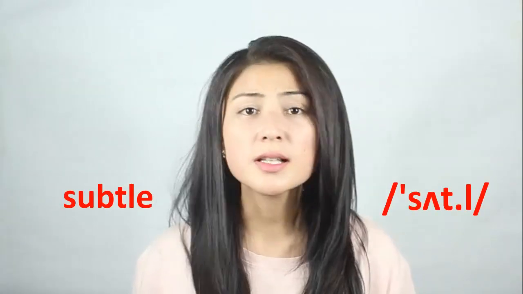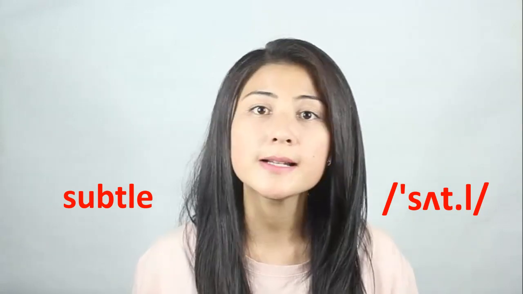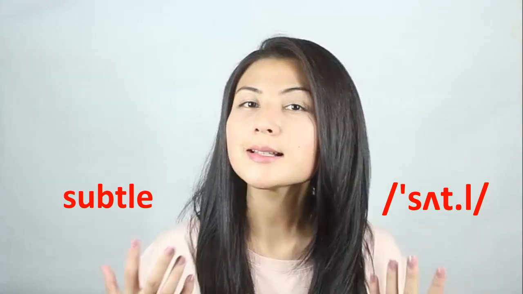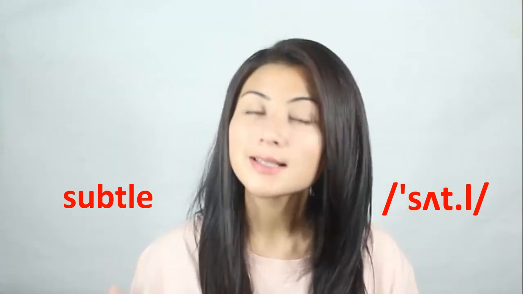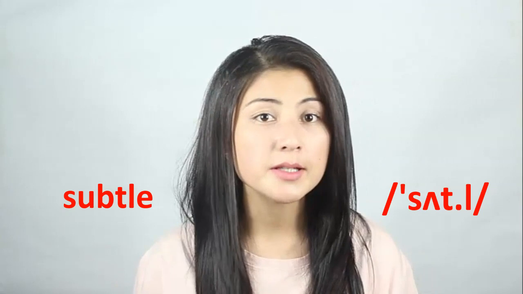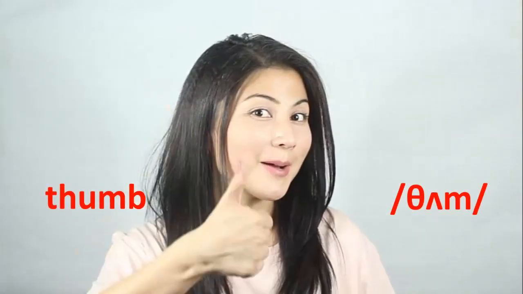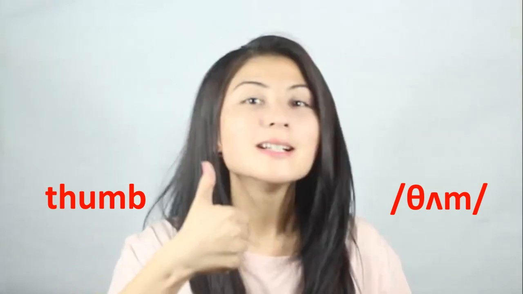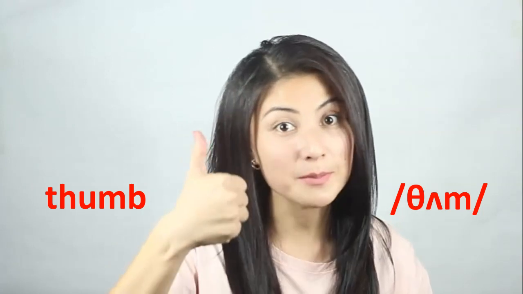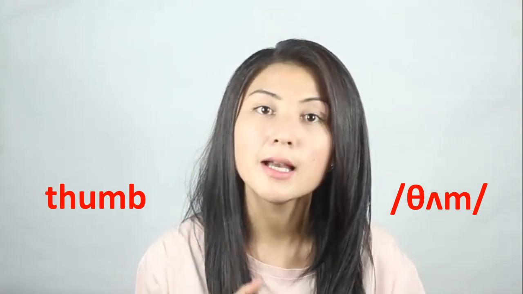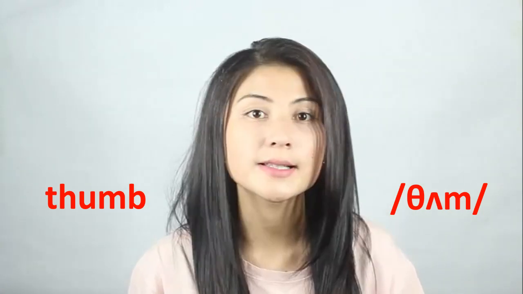The next example, subtle. Don't say subtle. B is not pronounced when we say this word. This is subtle. Say with me, subtle. Subtle means not very noticeable. The next example, thumb. Say with me, thumb. This is thumb. So thumb, it means the first finger on your hand. B is not pronounced when we say this word.